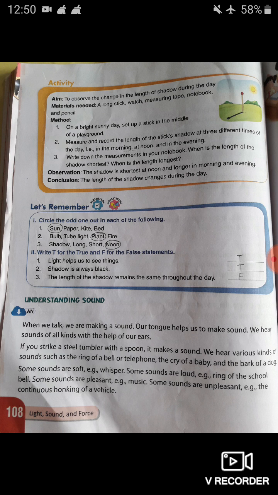Let's do it. The first one is: circle the odd one out in each of the following. The first one is sun, paper, kite, bed. So here the odd one out is sun, because sun is a luminous object while paper, kite and bed are non-luminous objects.